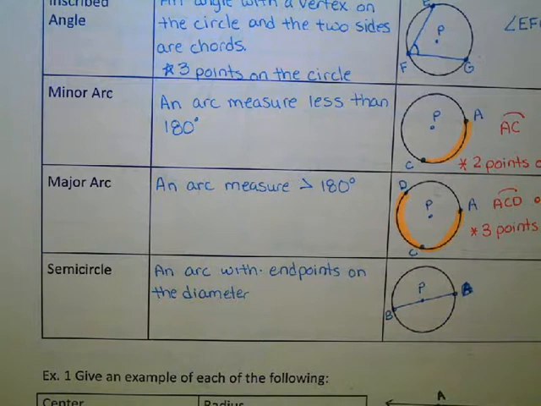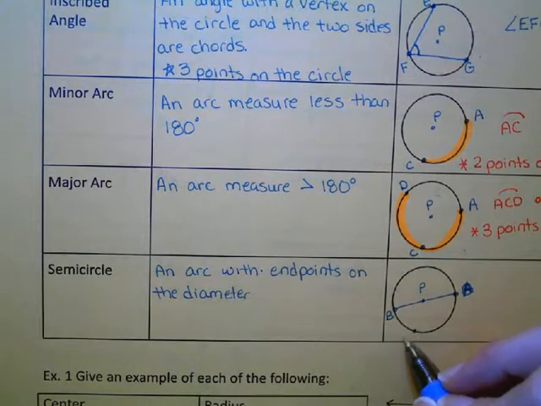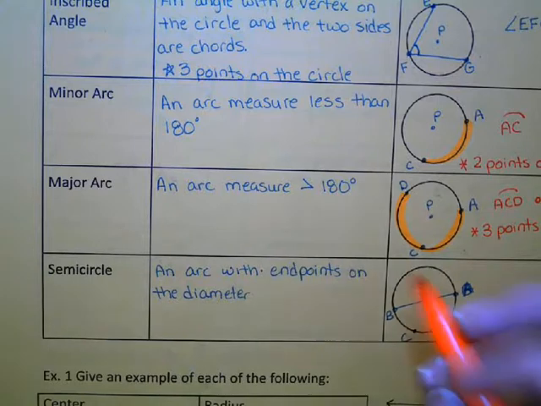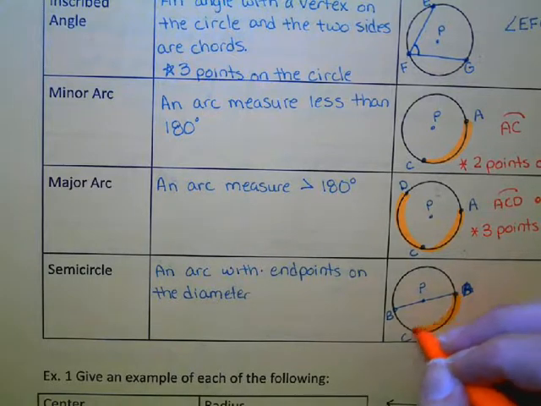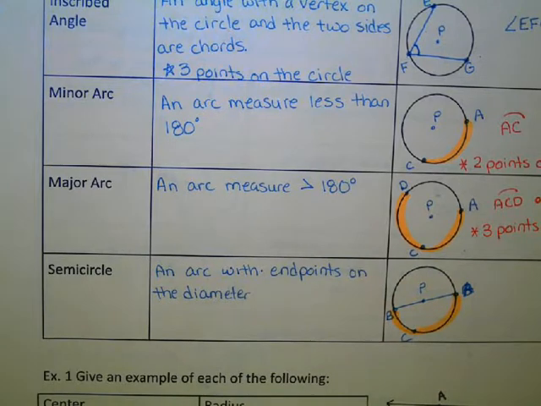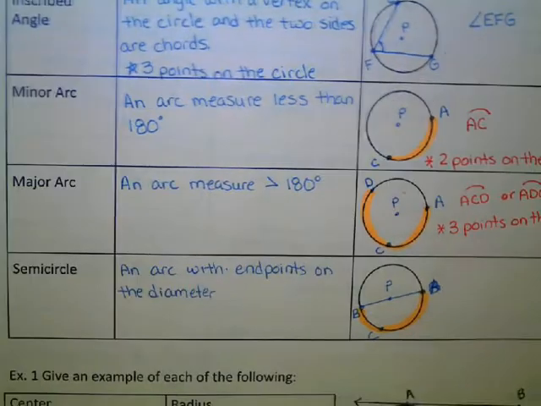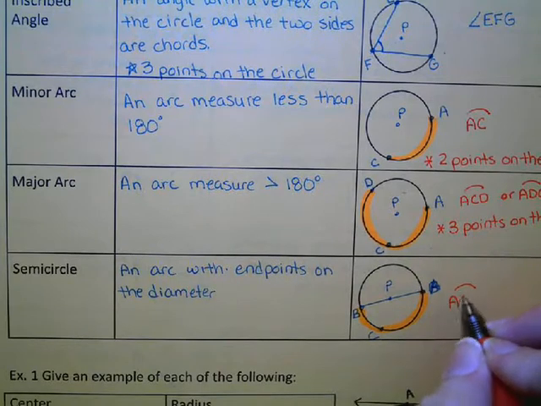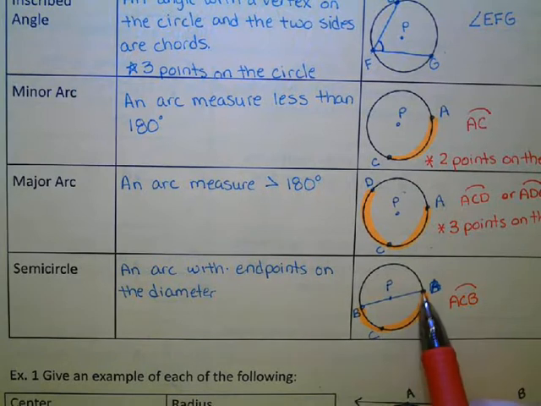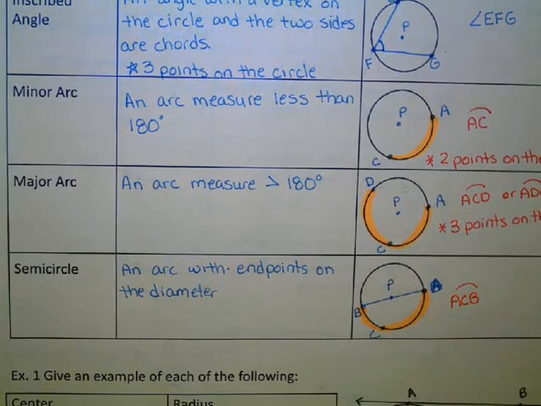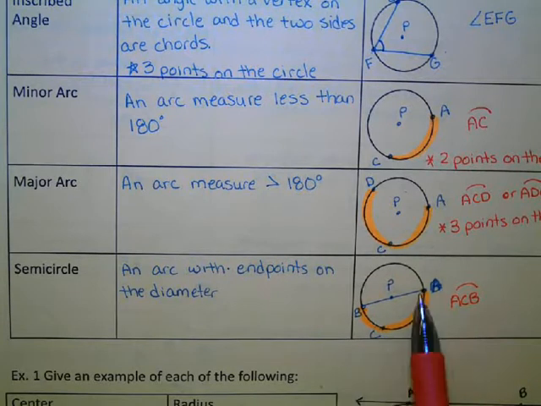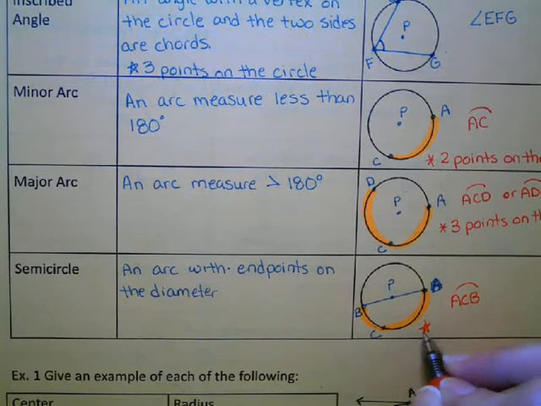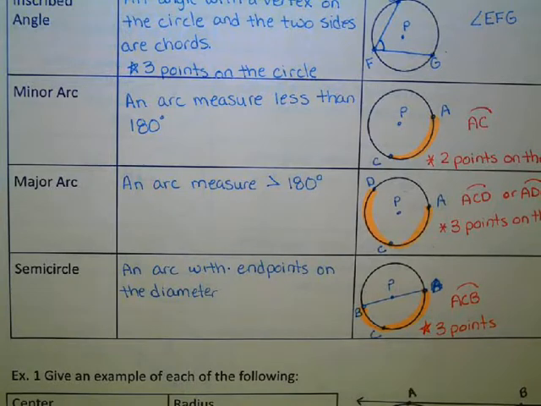To name a semicircle, we're still going to use 3 points, but the endpoints that you use have to be halfway around. It has to be on the diameter. So we're going to still call this arc ACB. If you were to say ABC, if you start here and went to A, B, and then C, that would be over half the arc. So we can't do that. And the way I drew it, ACB would be half the arc. So again, we're going to use 3 points to identify a half of a circle, semicircle.